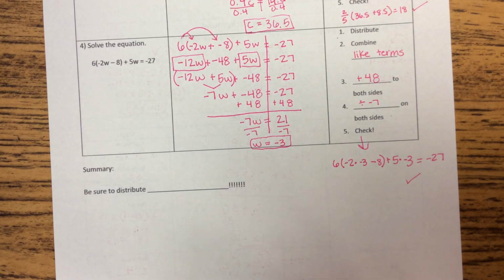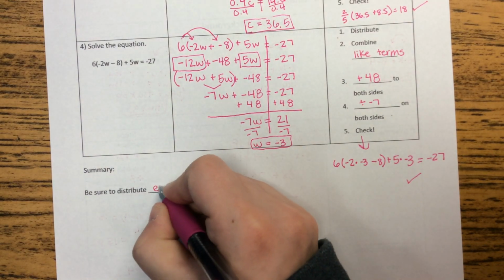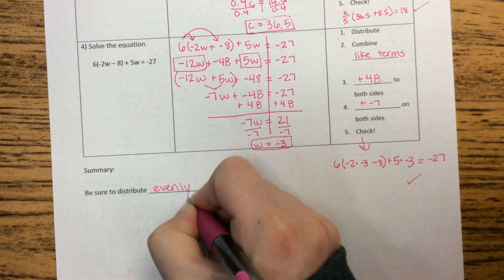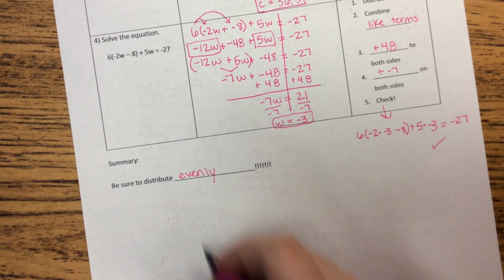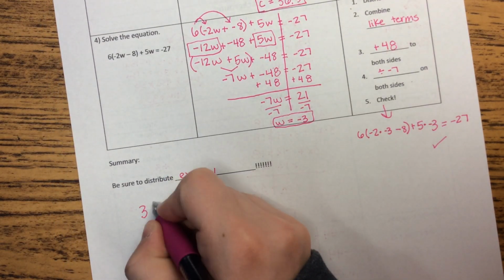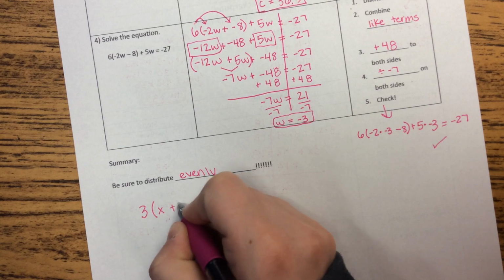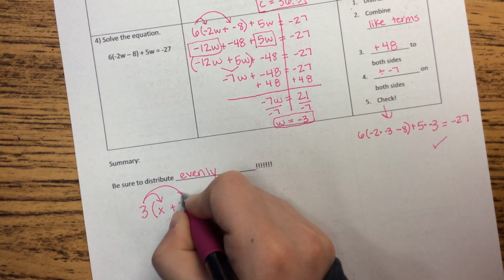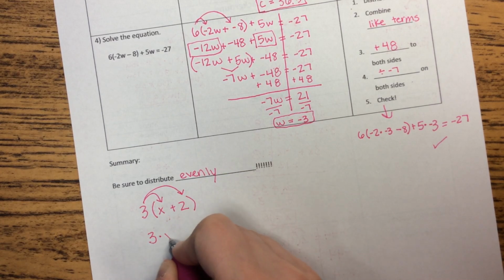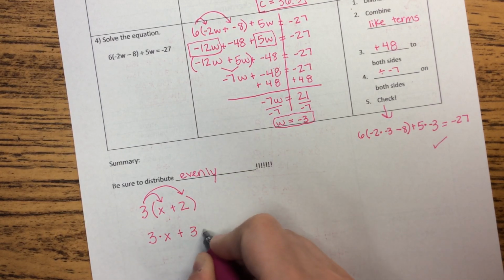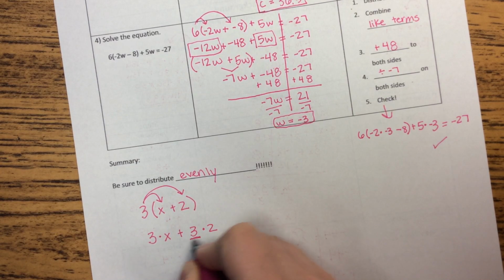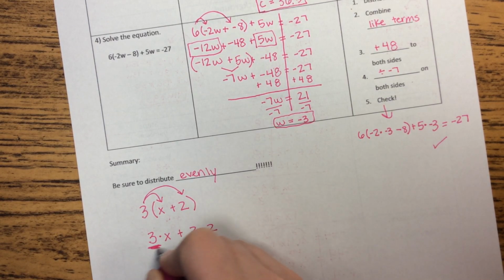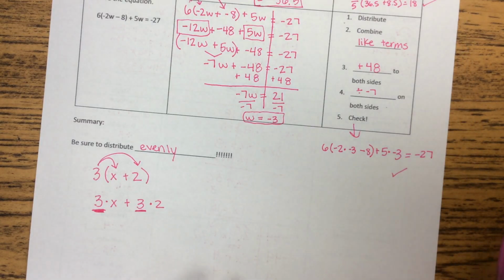Bam, done. Be sure to distribute evenly. Okay, that's really important. What that means is if I have 3 times x plus 2, make sure you go to both sides. 3 times x and 3 times 2. Okay? All right, and that is it.